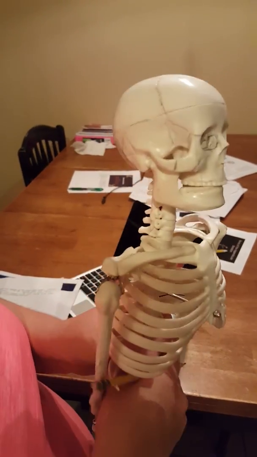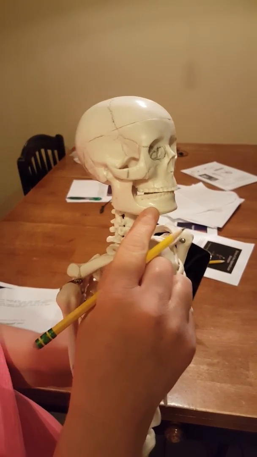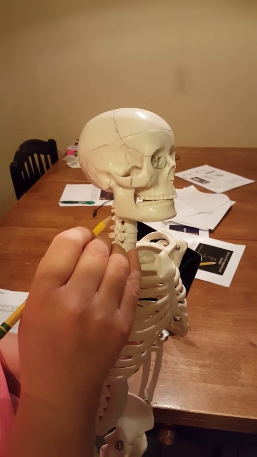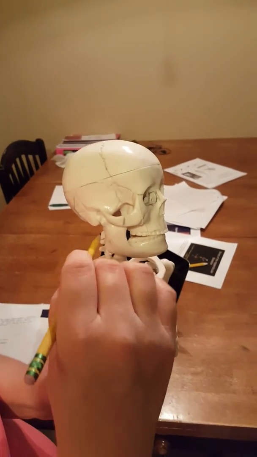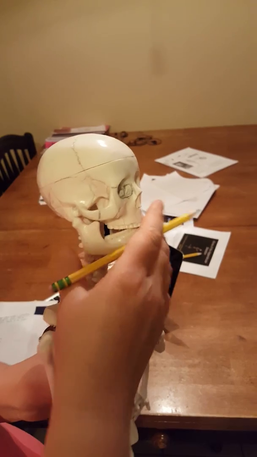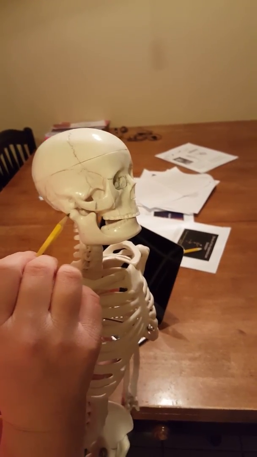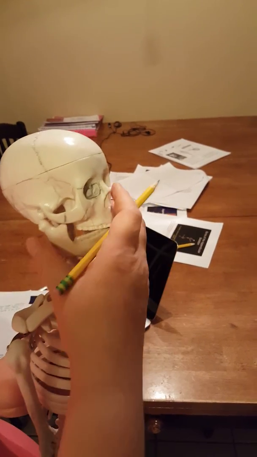Now we have the mandible. This is the mandible. This is the body of the mandible. The angle. This is the angle of the mandible. The ramus here. Then there's the mandibular condyle here, and the mandibular notch and the coronoid process.